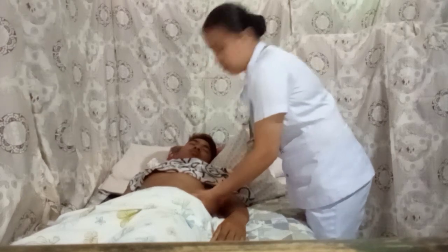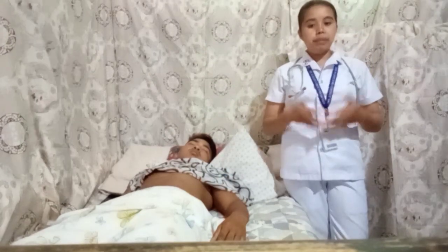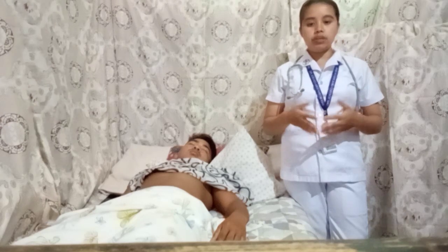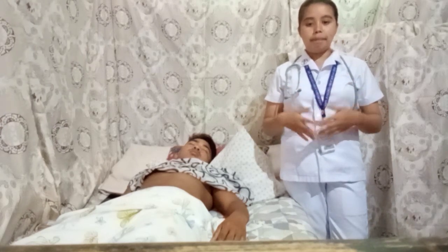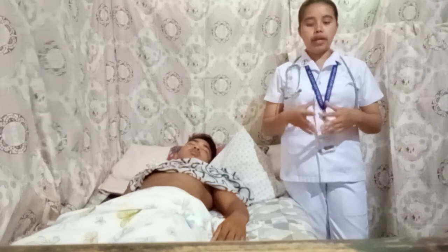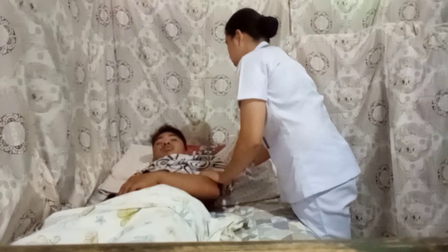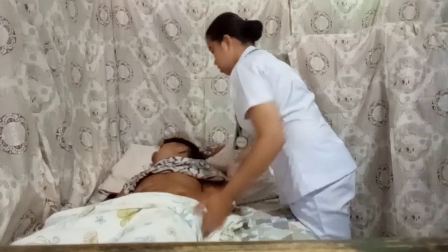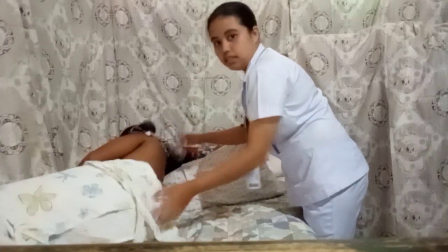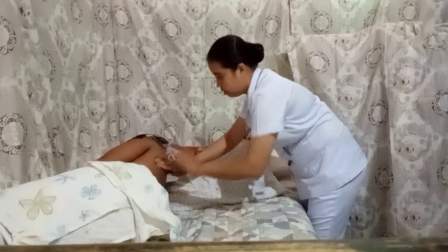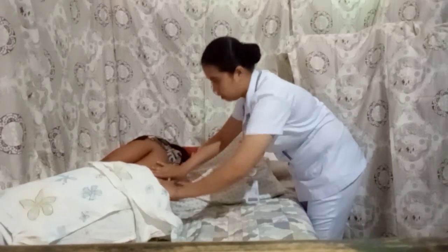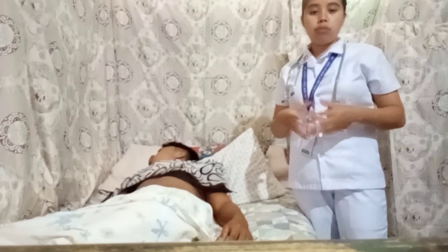Exhale. Okay, so now I am going to palpate the spleen in two-way method. Ask the client to turn onto his or her right side. Then palpate the spleen by moving it downward and forward. Sir, can you face your right side? And document the size in centimeters below the left costal margin. Then note for consistency and tenderness.